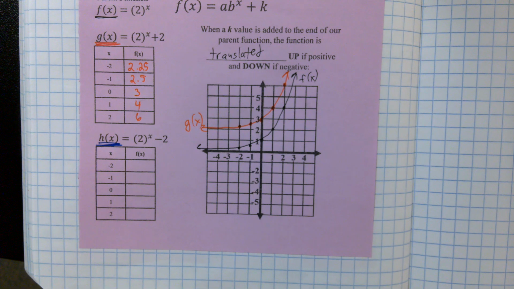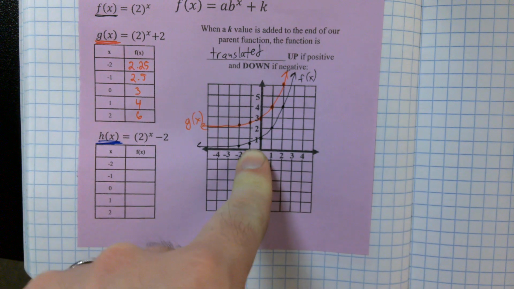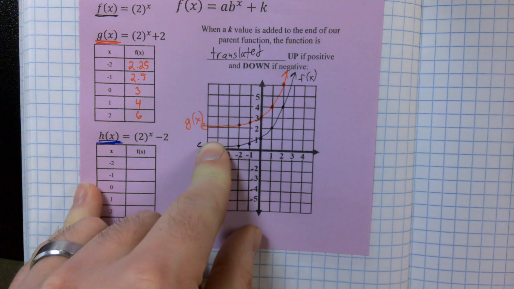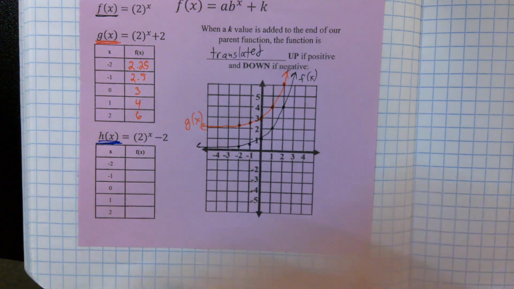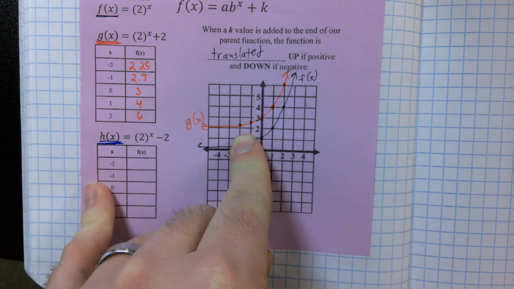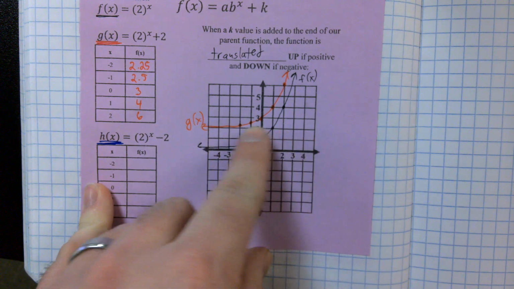So my parent function, what was my asymptote, if we remember what we talked about? What's my asymptote for the parent function in black? What line is it never going to cross? The x-axis, right? At y equals 0. What line is g of x never going to cross? Y equals 2 is my horizontal line right here.